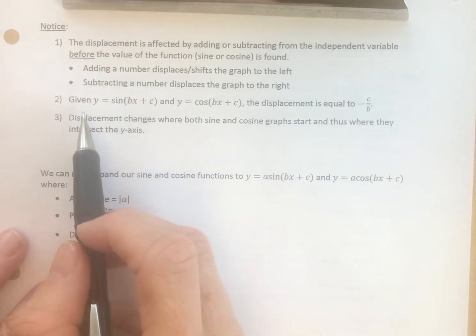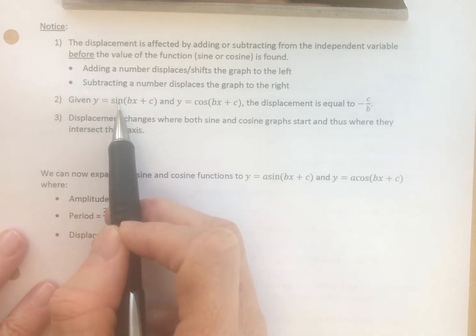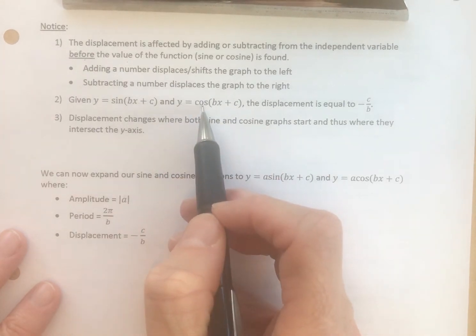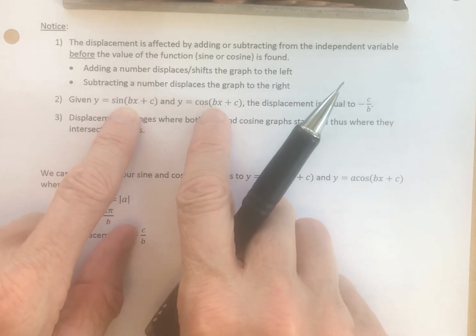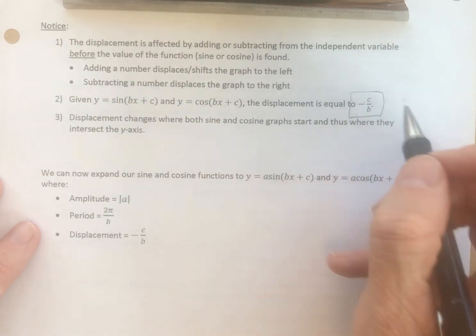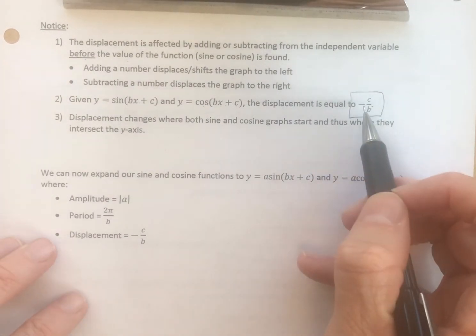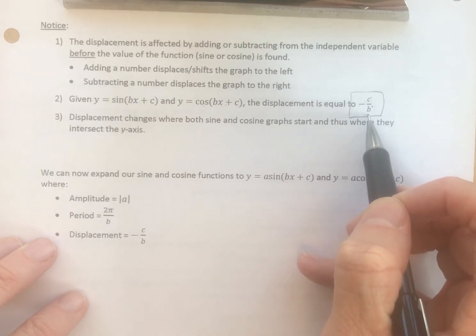Okay, so now, given y equals sine of bx plus c and y equals cosine of bx plus c, we notice that the b might play a role in this. Here is how to calculate the amount of displacement and the direction. We take the opposite of c over b.